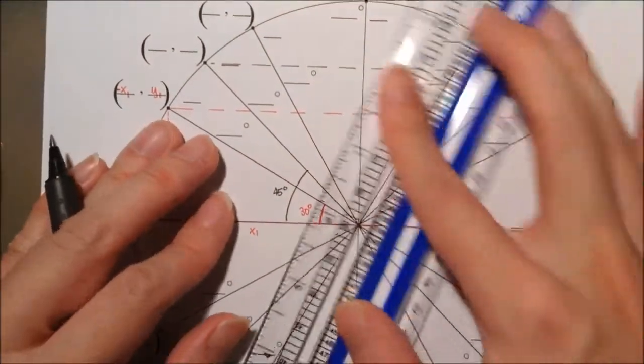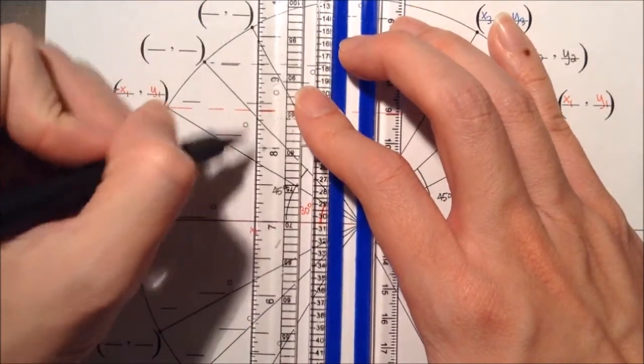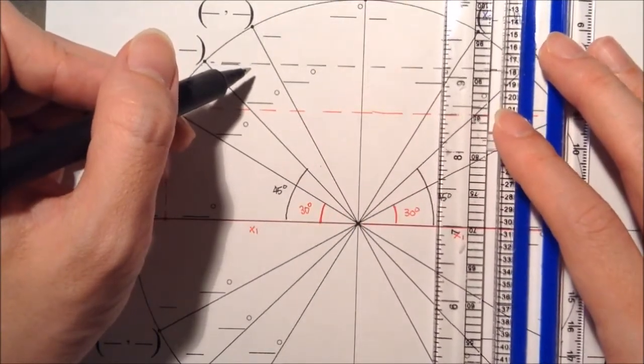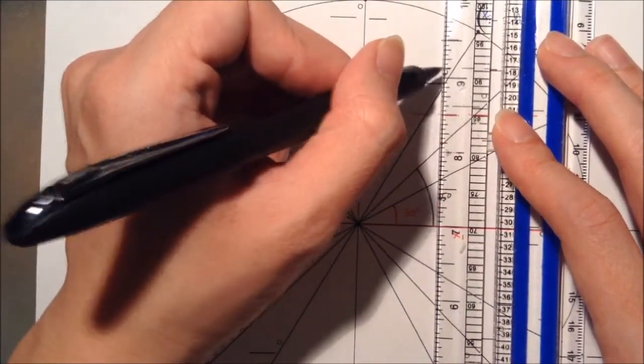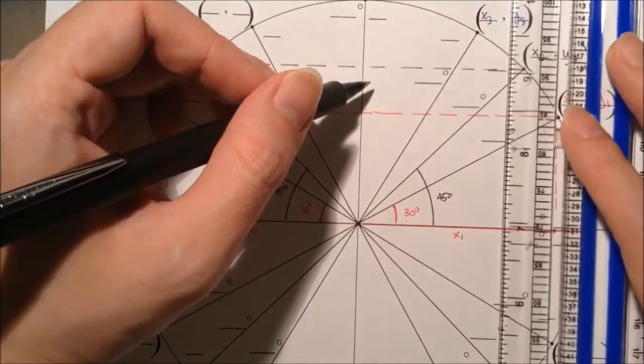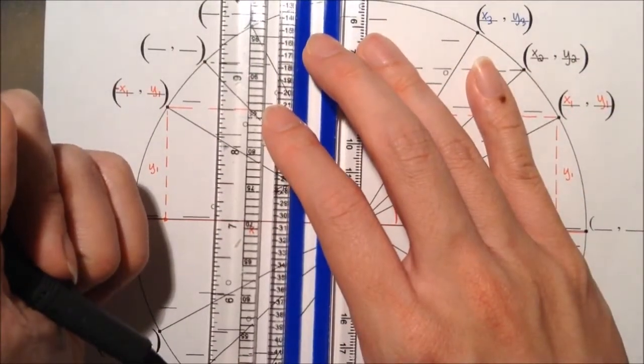And then if I want to check if it is the same distance, it's 2 inches and 1/8, 2 inches and 1/8, 2 inches and 1/8 at each point.